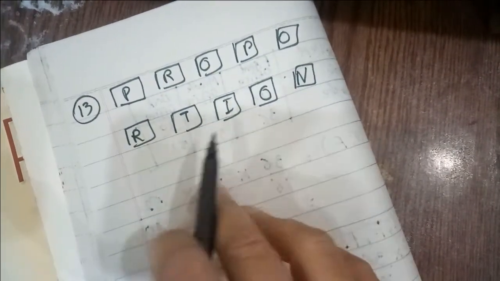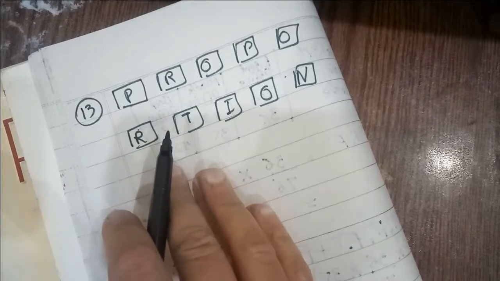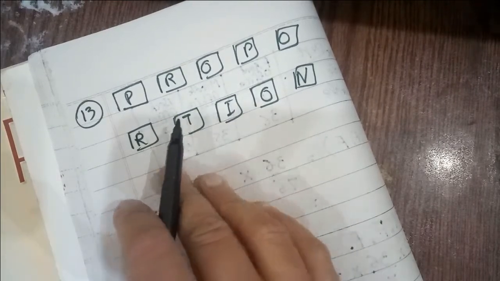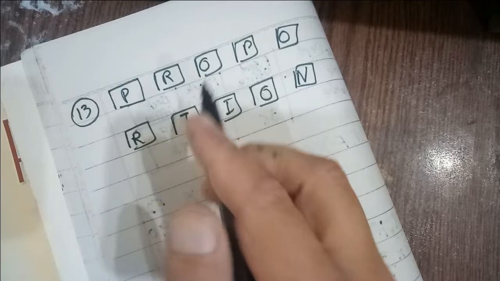These cards are placed in a box, right? 2 cards are drawn at random without replacement. Calculate the probability that the first card bears the letter O.